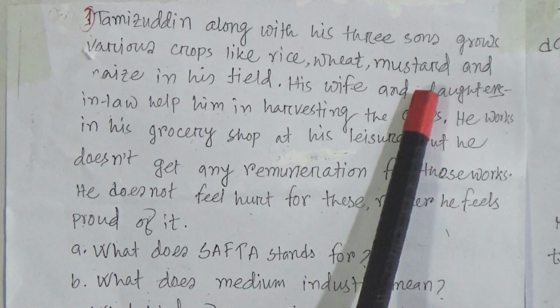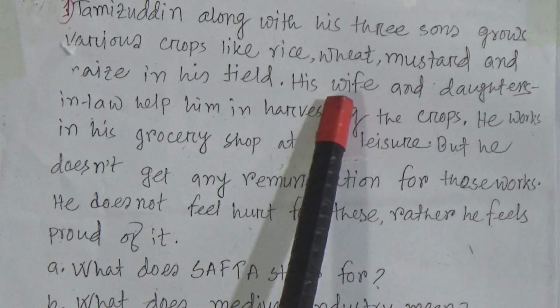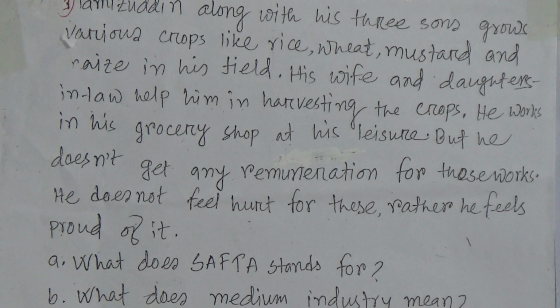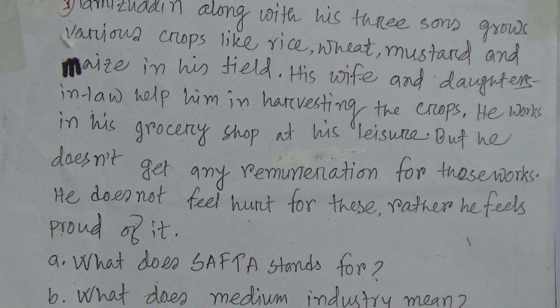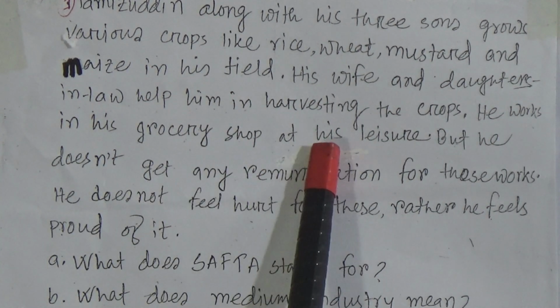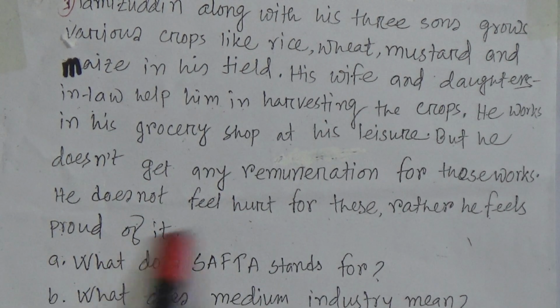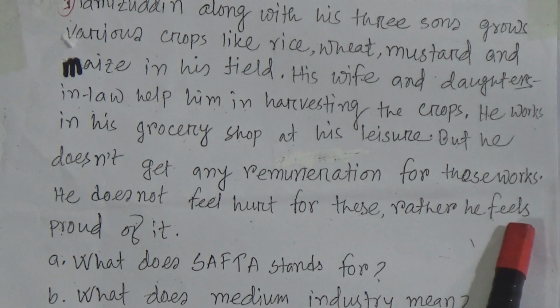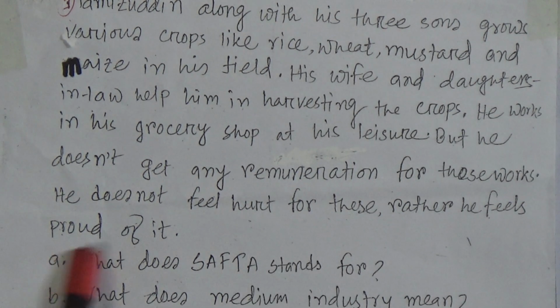So the first question is: Tomijuddin along with his 3 sons grows various crops like rice, wheat, mustard and maize in his field. His wife and daughters-in-law help him in harvesting the crops. He works in his grocery shop at his leisure, but he doesn't get any remuneration for those works. He doesn't feel hard for this, rather he feels proud of it.